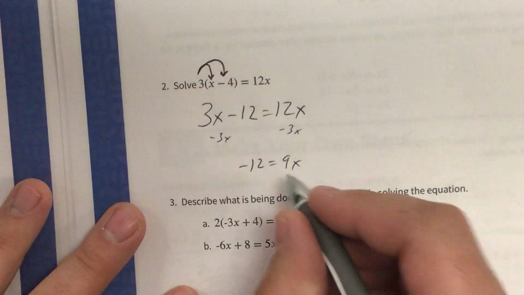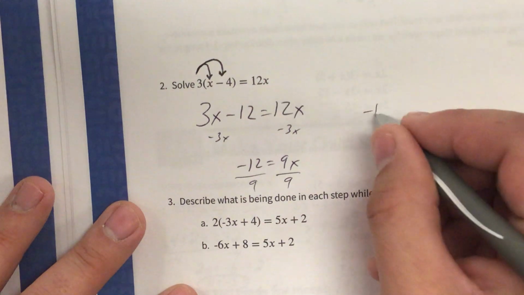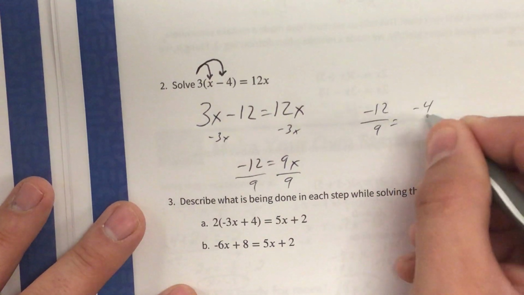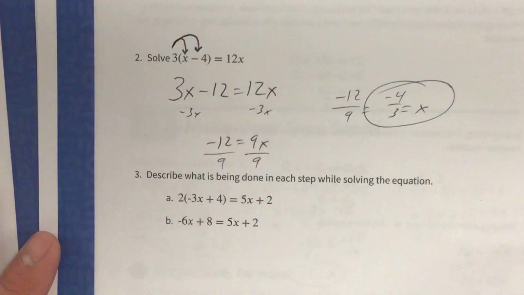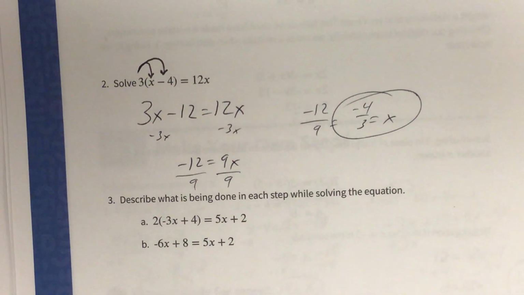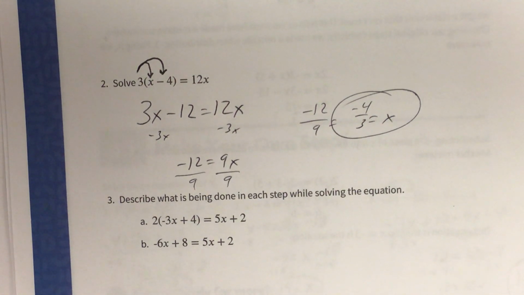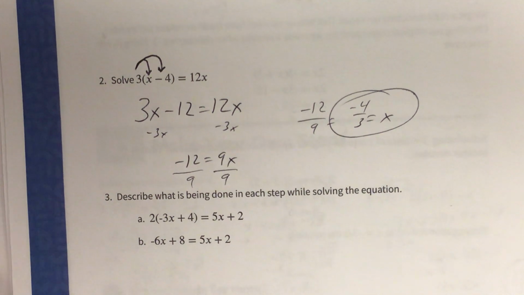Divide by 9. Negative 3/4. It's actually negative 4/3. So get x by itself, divide by what's in front of the x.